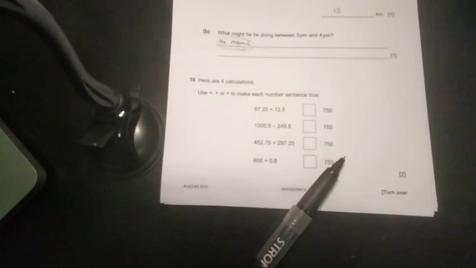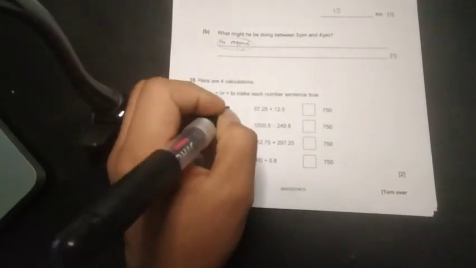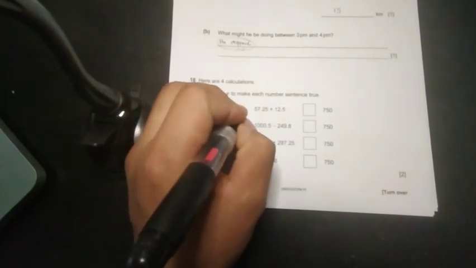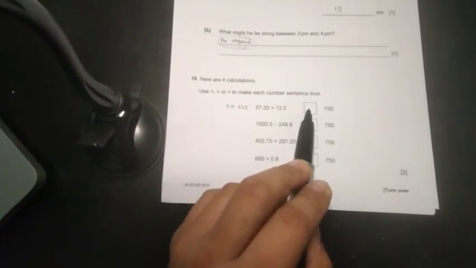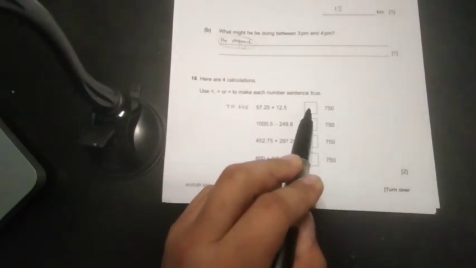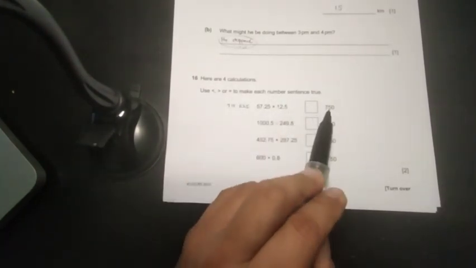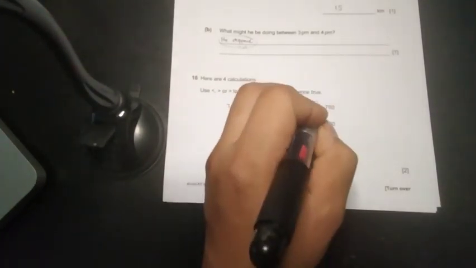If you calculate 57.25 times 12.5, that would give us 715.625. So if this is 715.625, what could the symbol be? Is it greater than, less than, or equal? 715 is less than 750, so that means this would be the symbol.